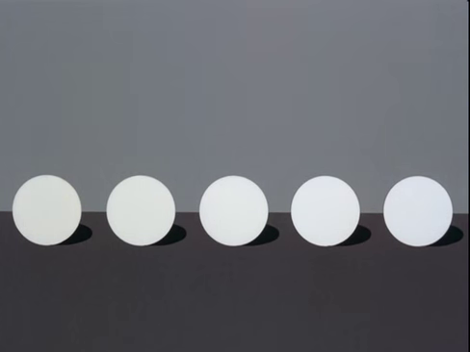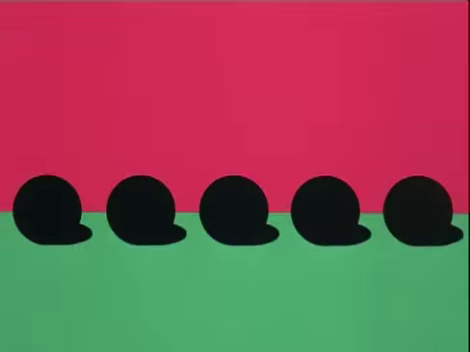Many types of flicker are possible. The shading on the spheres and background and the motion of the horizon line are optical illusions.